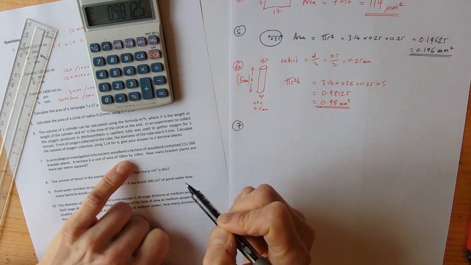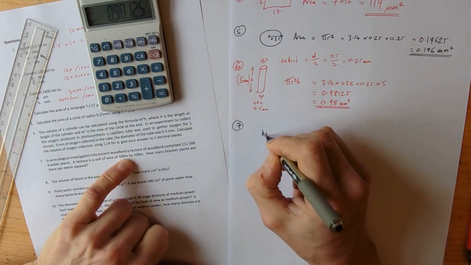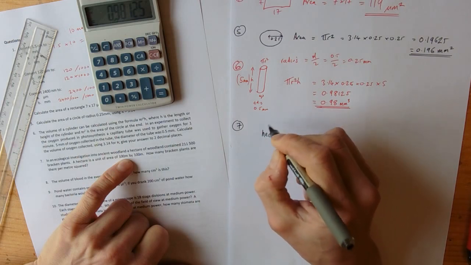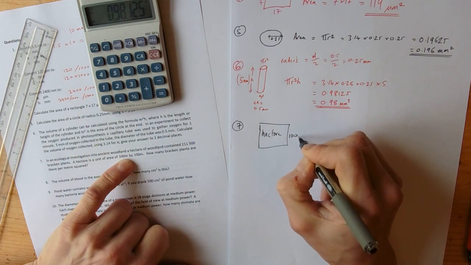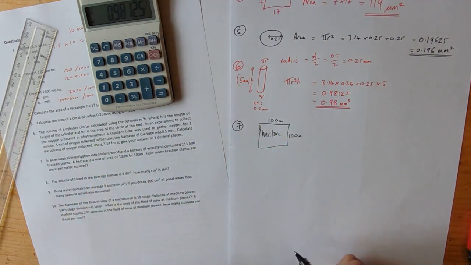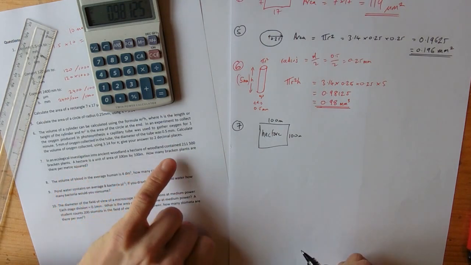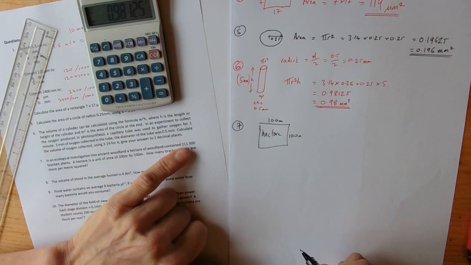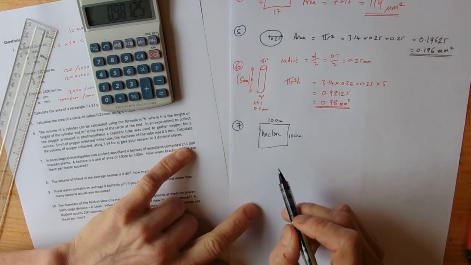A hectare is a unit of area, 100 by 100. So a hectare is an area which is 100 meters by 100 meters. Okay. How many bracken plants are there per meter squared? Well, in a hectare there's that many, but how many meters are there in a hectare?